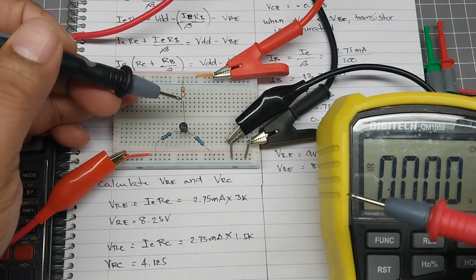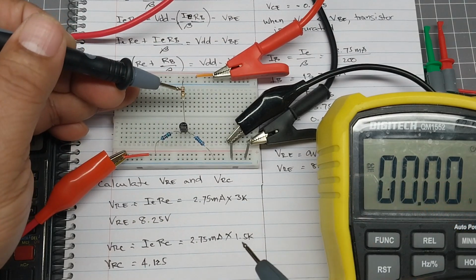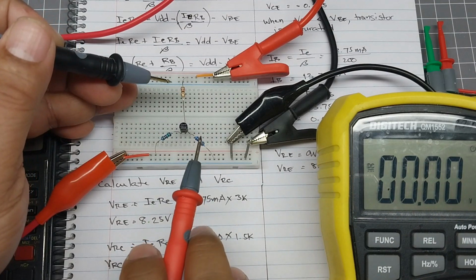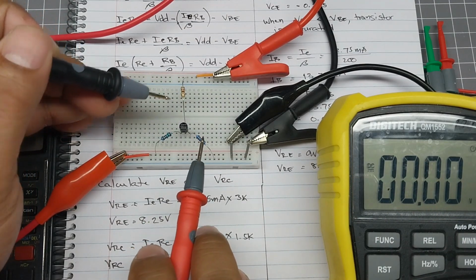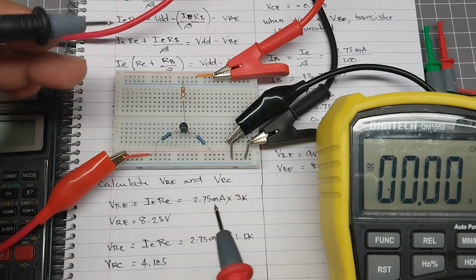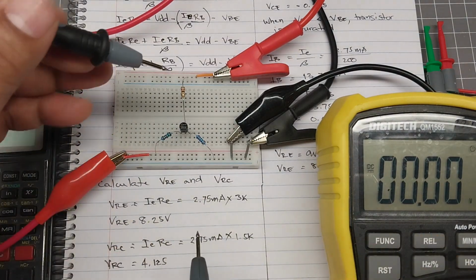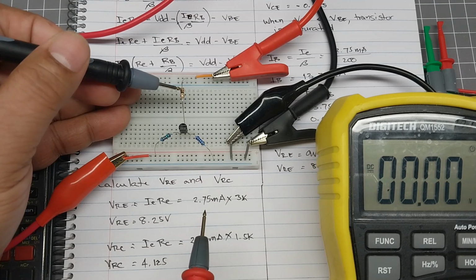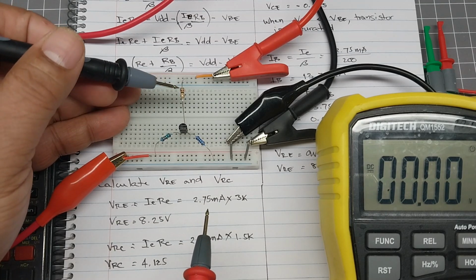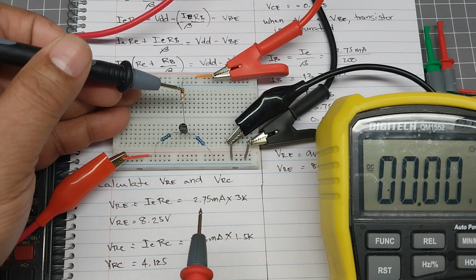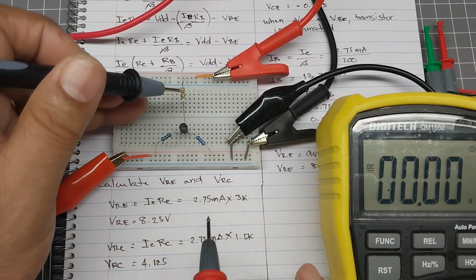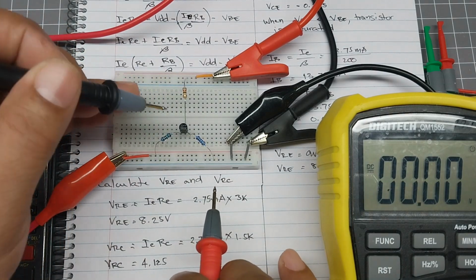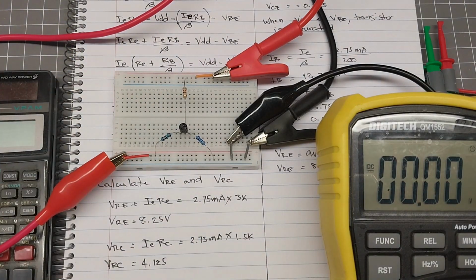This is our base resistor, 800 ohms, this is our 3K emitter resistor, and this is our collector resistor. Based on our calculation, I only have 820 ohms. I don't have 800 ohms. If I had exactly 800 ohms, we would likely get the exact value from our calculation.